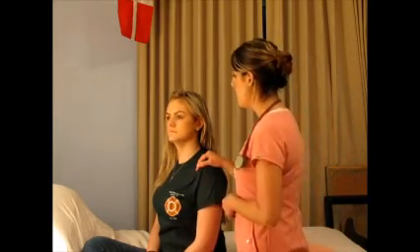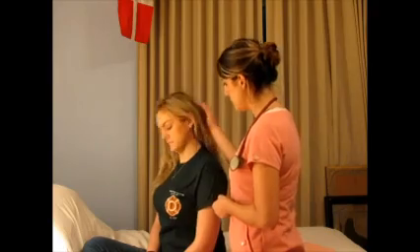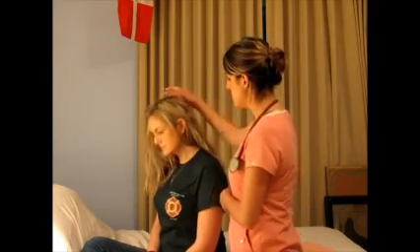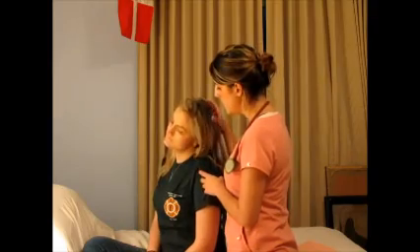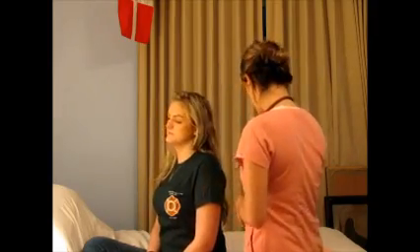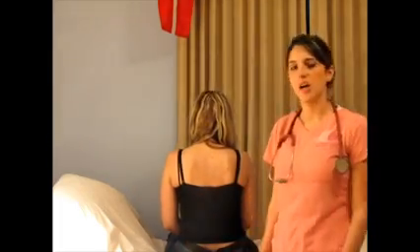Laura, can you flex your neck, extend it backwards, and laterally put it towards your shoulder, right and left? Very well. Onto the chest.